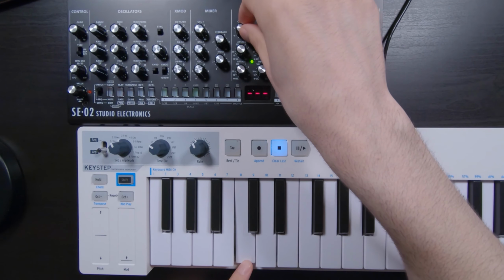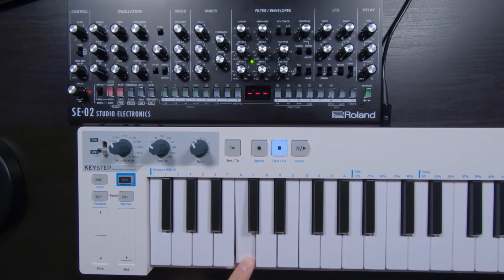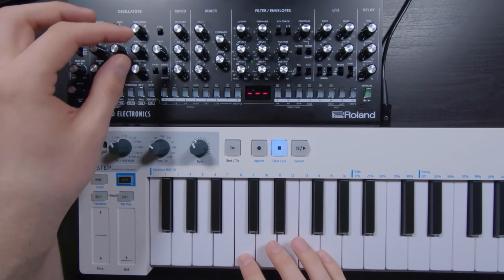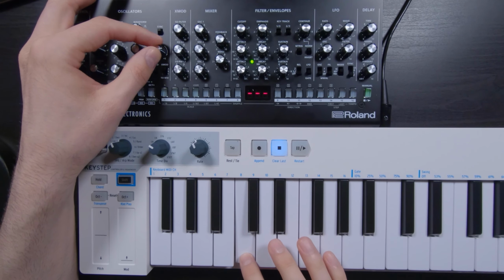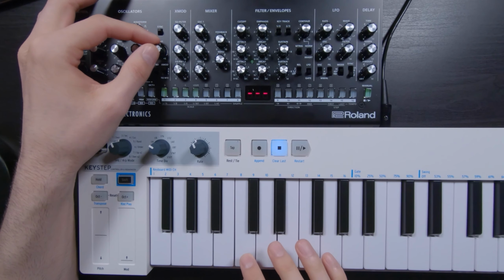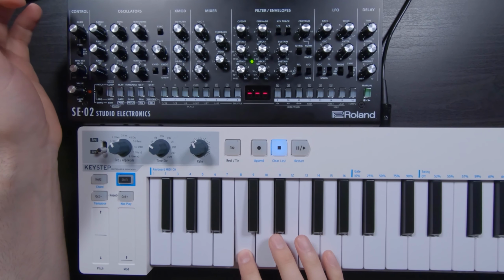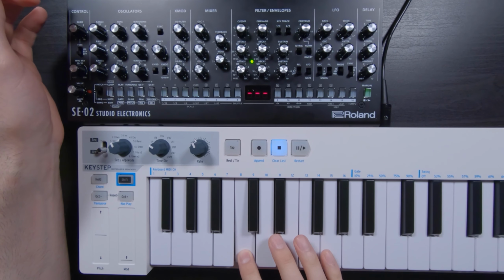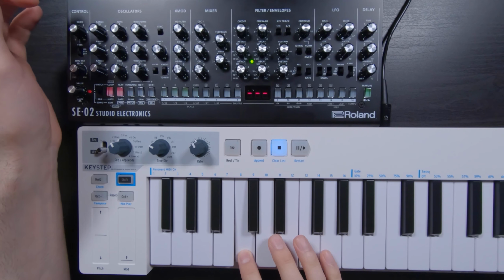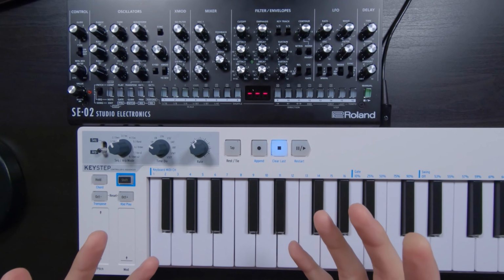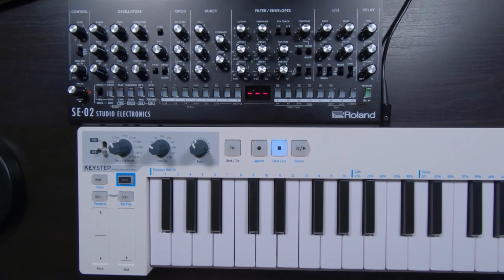Stick the filter down a bit more. Let's try it with less. Let's reverse the polarity. I think now you know what kind of sound effect I mean in those old sci-fi movies.